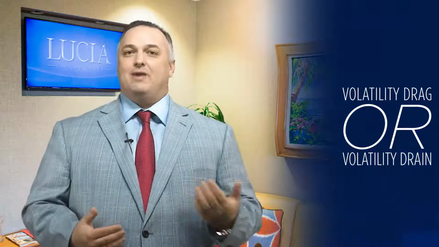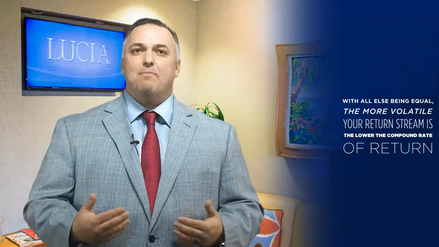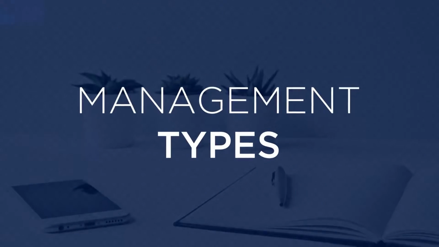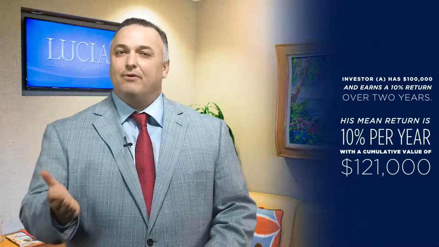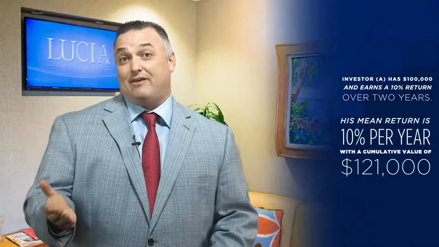What it amounts to is this: with all else being equal, the more volatile your return stream is, the lower the compound rate of return you'll actually get, because it affects the way your returns compound over time. Here's an example. Let's say investor A has $100,000 and earns a 10% return over 2 years. His mean return is 10% per year, and he'll have a cumulative value of $121,000 after 2 years.